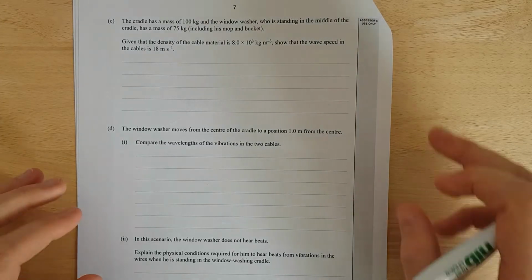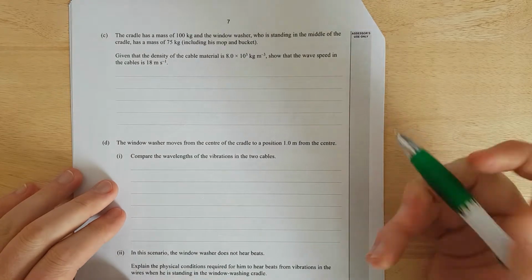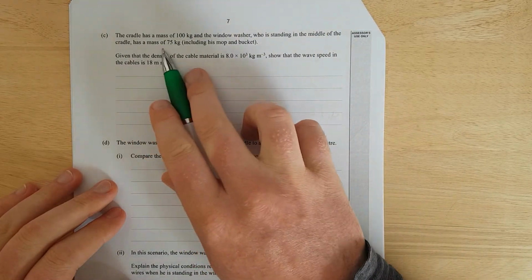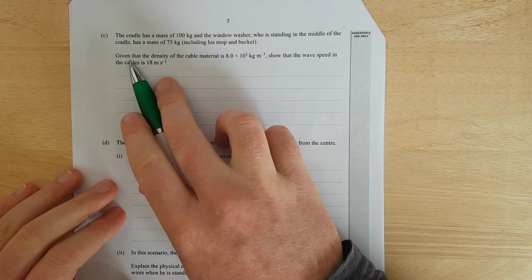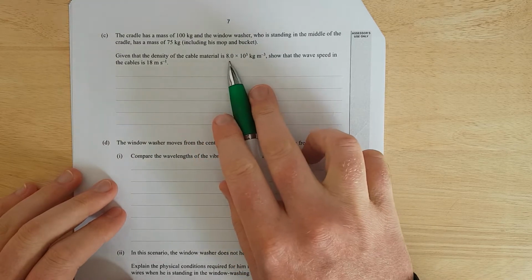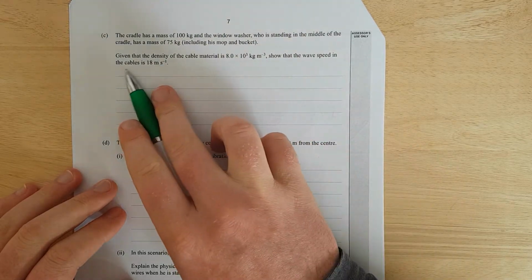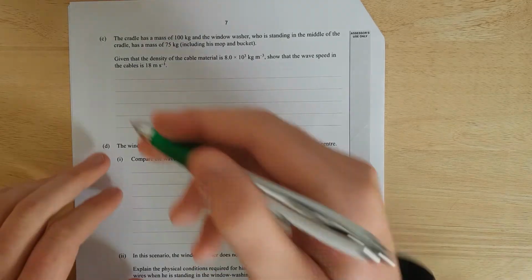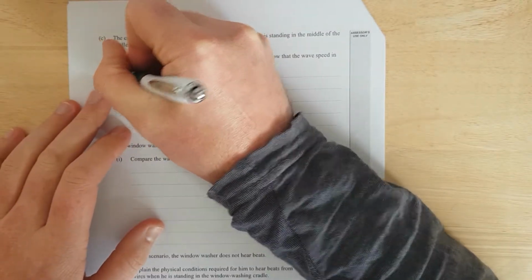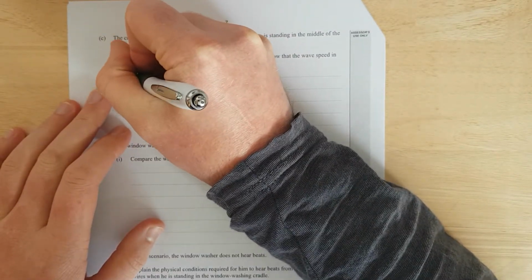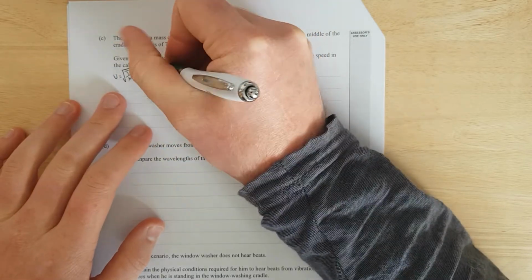Right. The cradle has a mass of 100 kilograms, and the window washer standing in the middle of the cradle has a mass of 75 kilograms, including mop and bucket. Given the density of the cable, show that the wave speed in the cables is 18 meters per second. We've got the velocity formula from over the page: V equals the square root of the tension over the mass per unit length. First thing we'll do is find the tension.